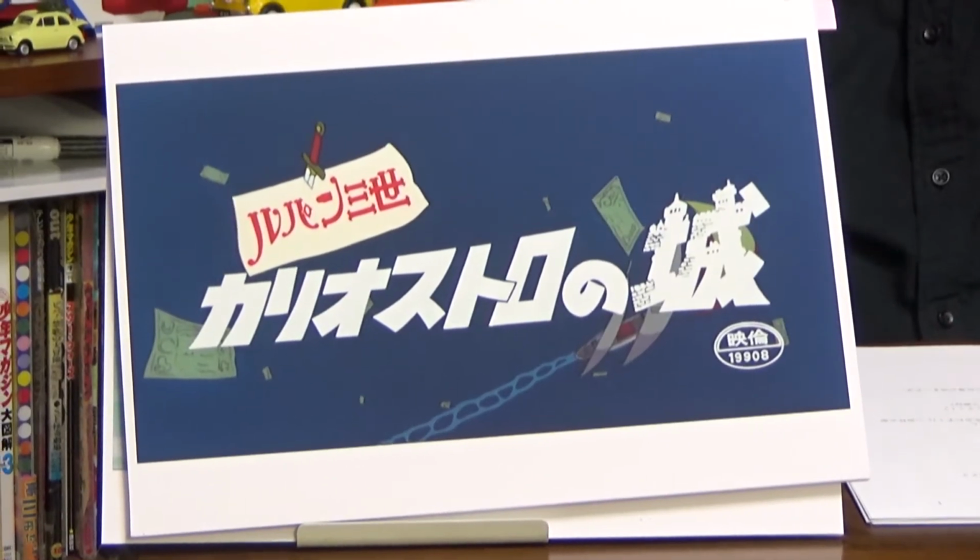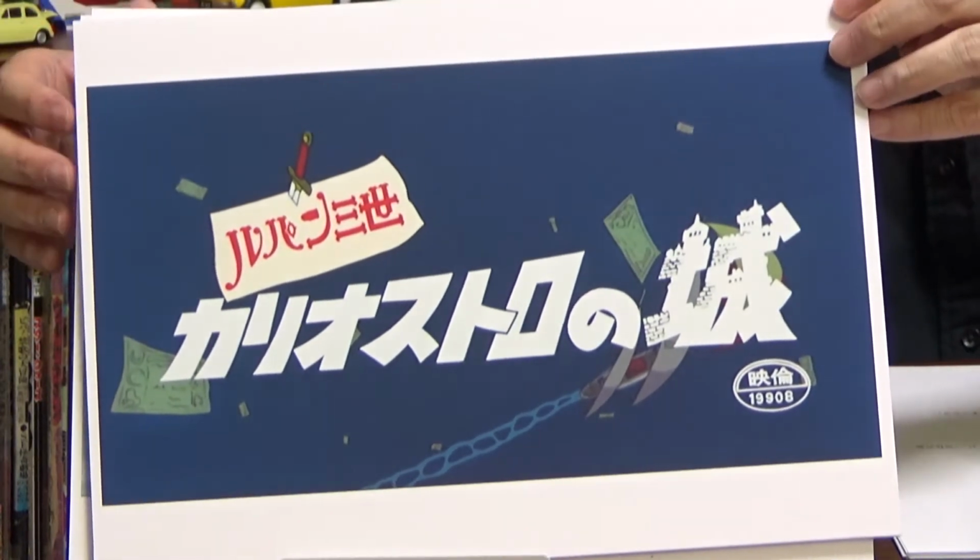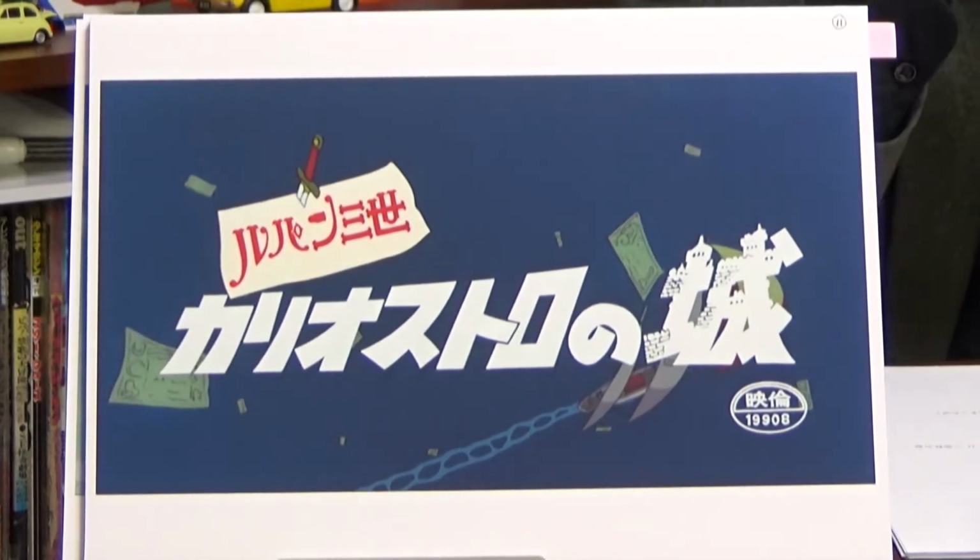So that's the pre-credit sequence. So after you see the bills flying in the air, you hear music. Then the opening starts. The famous opening of the Castle of Cagliostro. I'll talk more about this opening later on in the lecture.